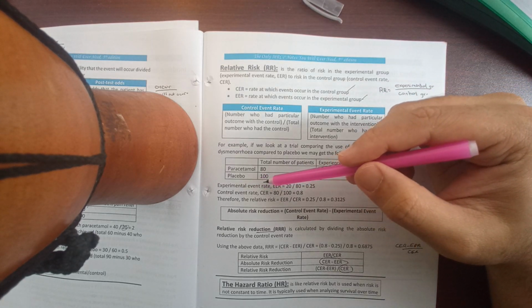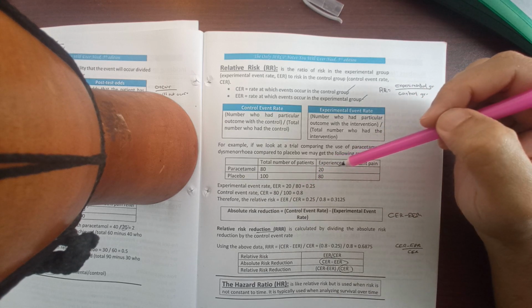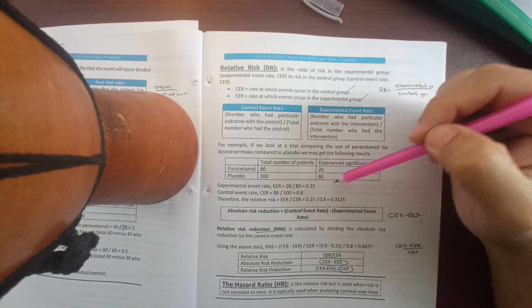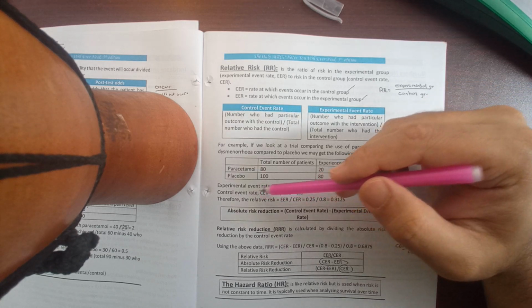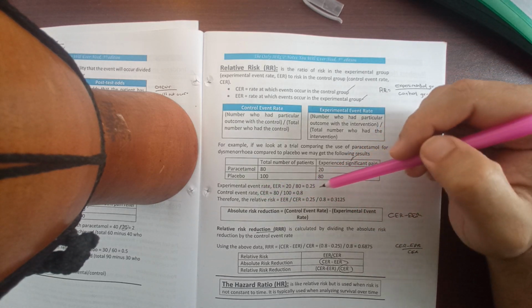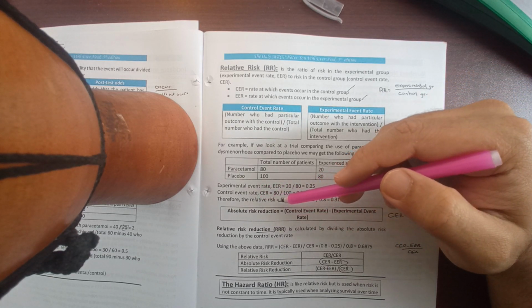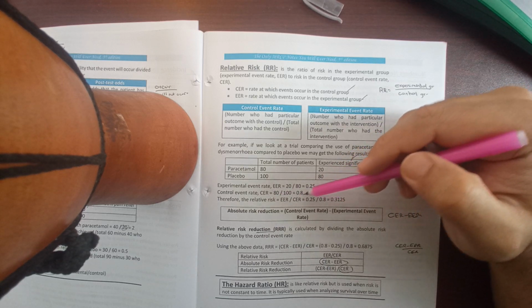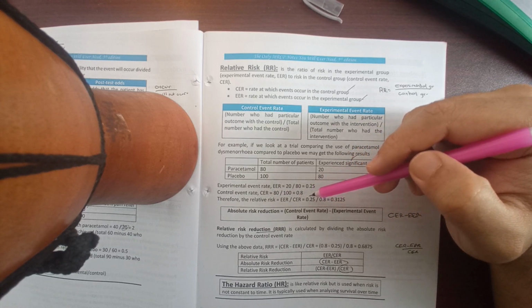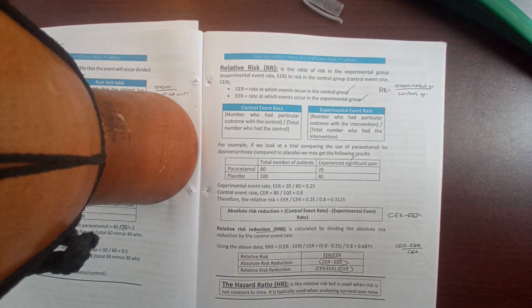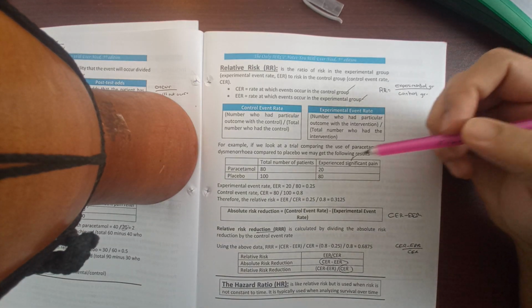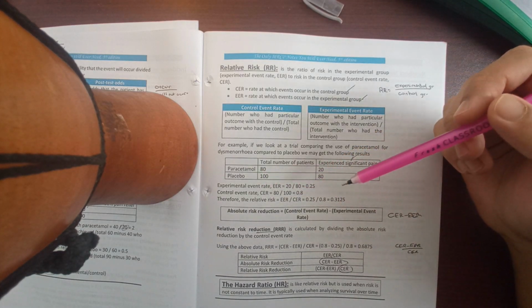So for experimental event rate, it's like 20 out of 80 people, significant pain. 20 out of 80 people, 0.25. Control event rate is 80 out of 100 people, 0.8. Therefore, the relative risk is just ER divided by CER. It's 0.315, and placebo is the control group, if you remember.